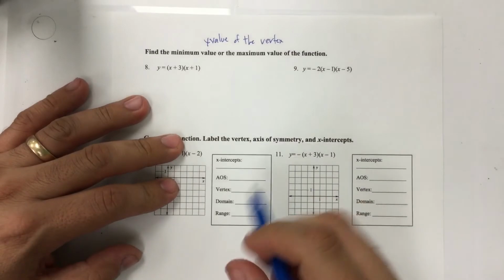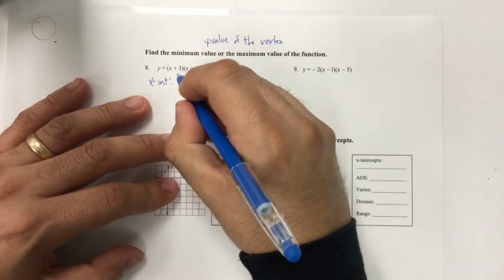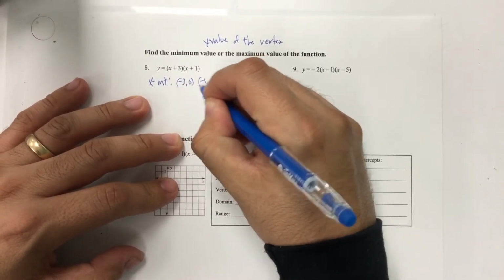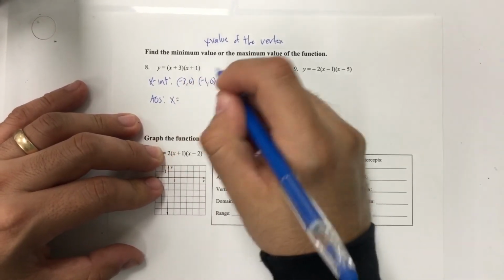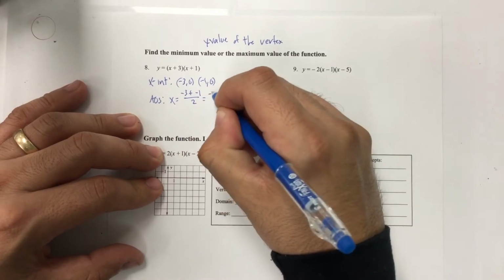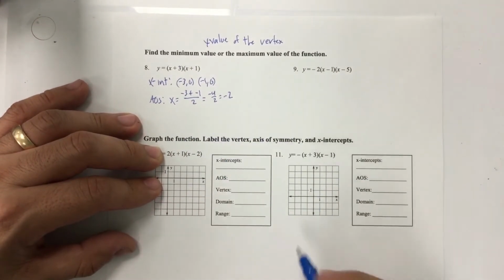All right, so here, let's start by finding the x-intercepts. In this case, opposite of that, negative 3, 0. Opposite of that, negative 1, 0. If you recall, to find the axis of symmetry, x equals p plus q divided by 2. So negative 4 divided by 2 is negative 2. So x equals negative 2.